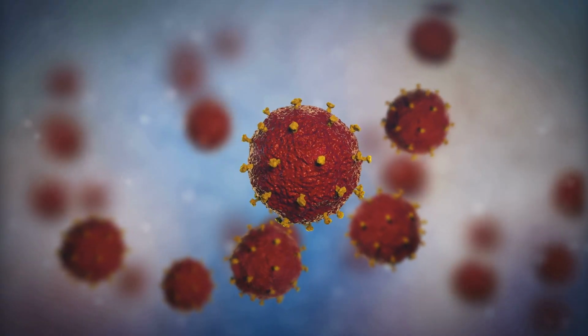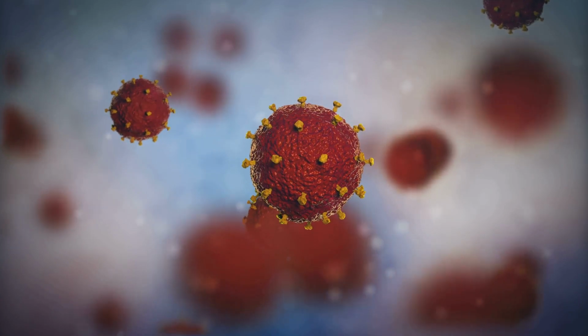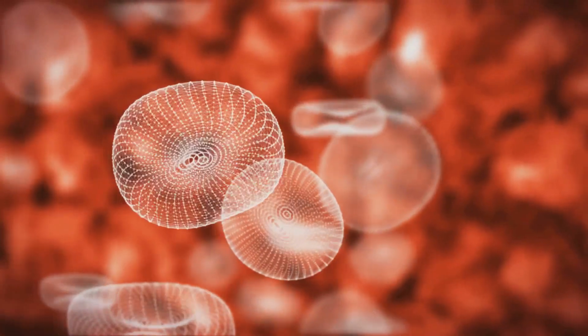Question 4. Can viral infections cause thrombocytopenia that mimics ITP? Many viral infections can temporarily lower platelet count, making them look like ITP. This highlights the importance of detailed history taking and close follow-up.